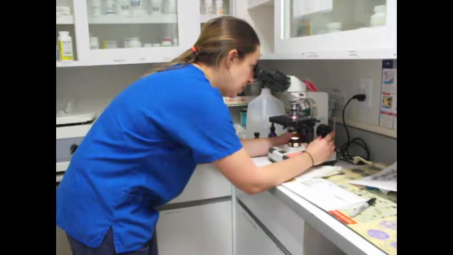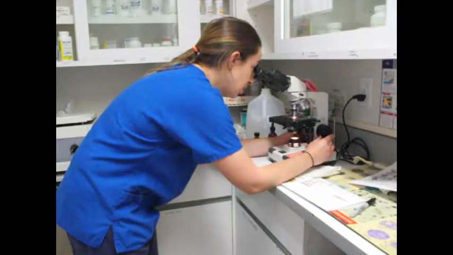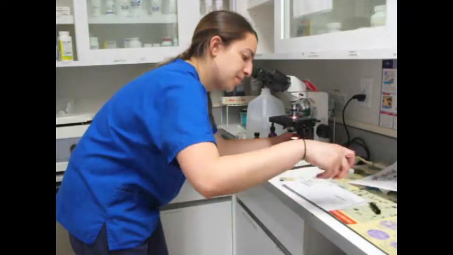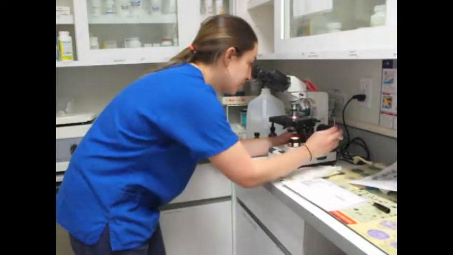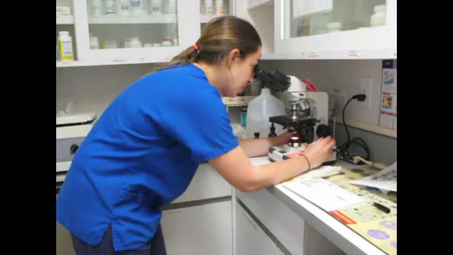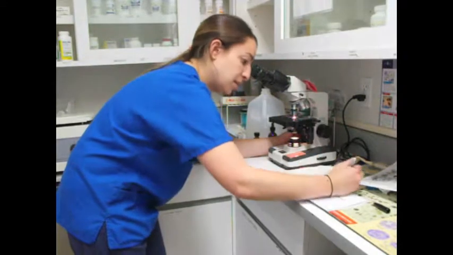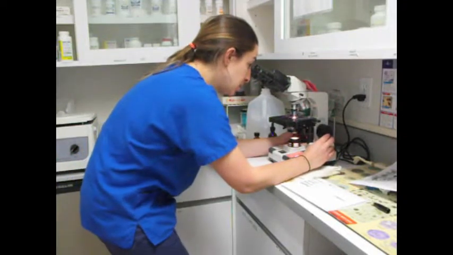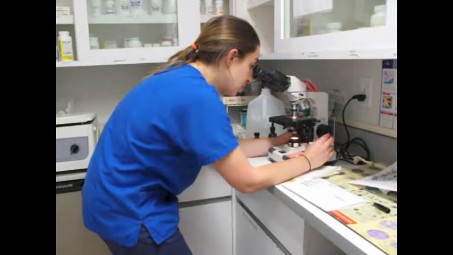I see 1 monocyte. Actually, I see 7 neutrophils in this field, 1 monocyte. I see a large number of platelets, but we will count that after.